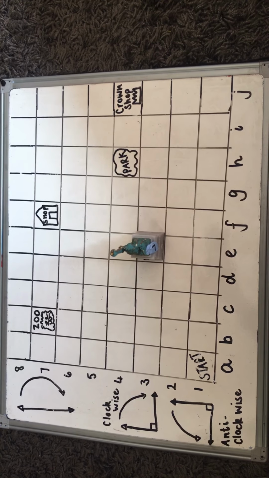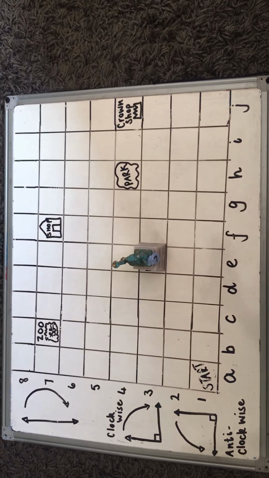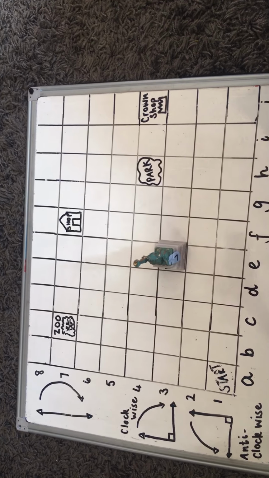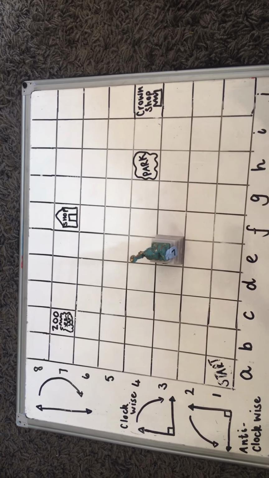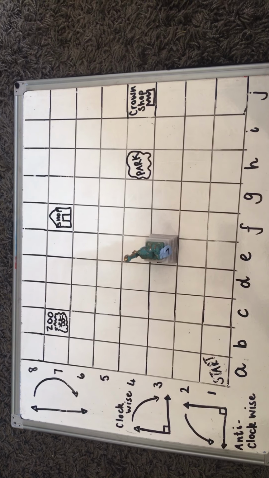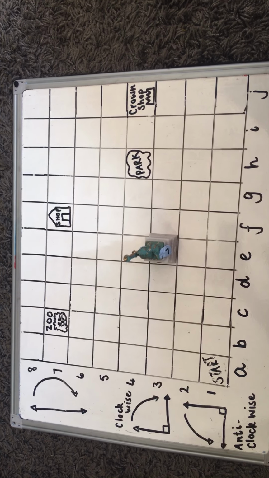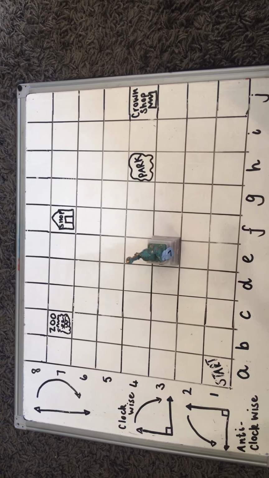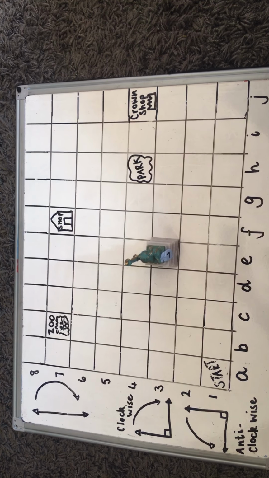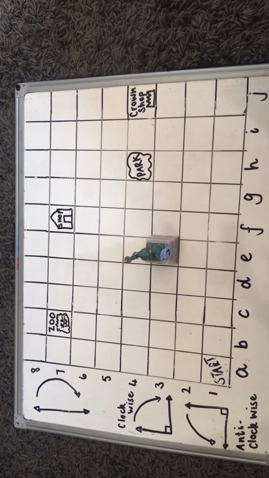But what we're going to do today is I'm going to post up a link to a BBC Bitesize video, which gives you a little bit more information about directions and turns. And then I'd like you to have a wee go at page 22 of your workbook. And then I'm going to post up a pirate map as well. And if you want to have a go at that, then you can.